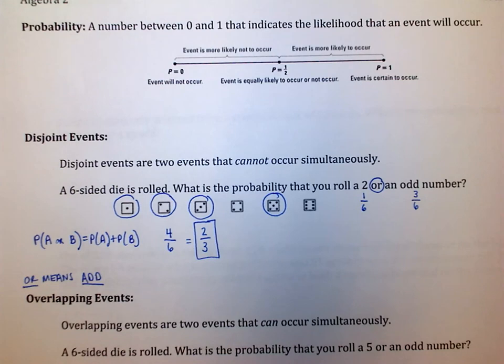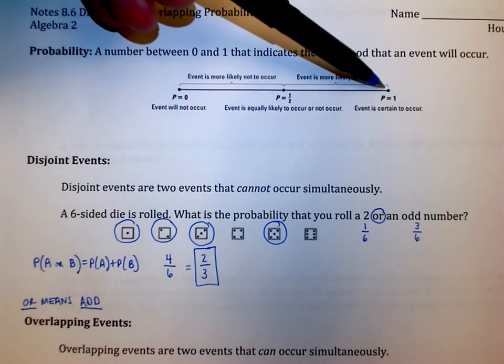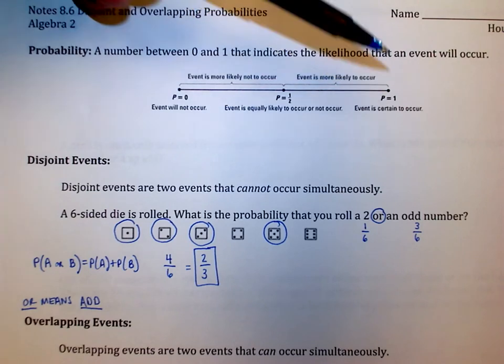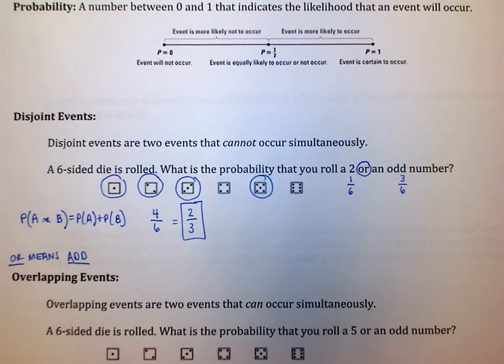That's the first video for today, disjoint events, and all I have to do with the or statement, or means add, and I put the two numbers together. If I look at the probabilities individually, I take those two values and add them together. I should not end up with a fraction greater than 1, because 1 means a 100% chance of it happening, and I'll never get that, right? So hopefully that makes sense. We'll talk about overlapping events in the next video.